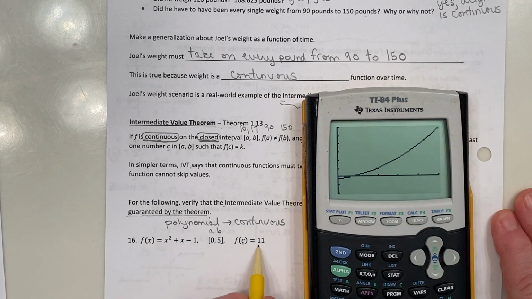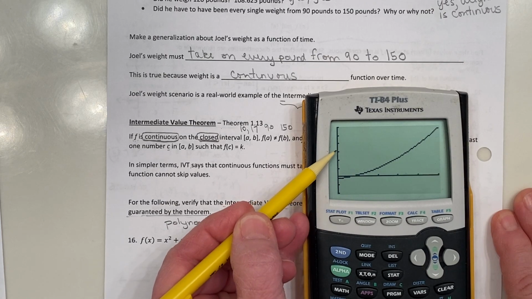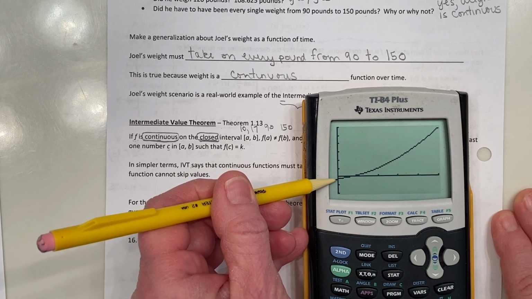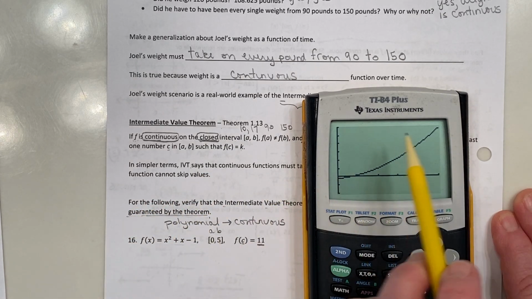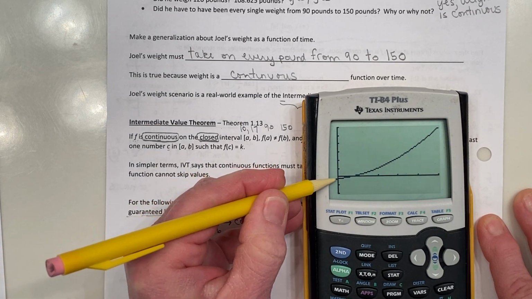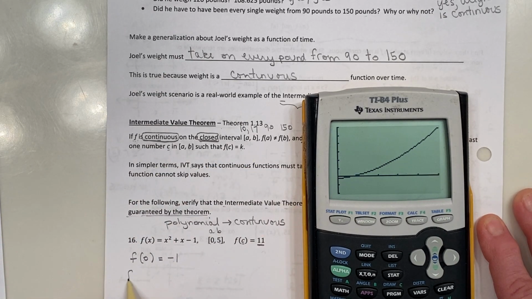All right, so we want to verify that 11, a y value of 11, is between the y value here at the left endpoint of x equals 0 and the right endpoint at x equals 5. The way we do that is we go ahead and take the function, evaluate it at 0. So 0 squared plus 0 minus 1, negative 1. So think about the point (0, negative 1) being right here. Now let's plug in the other x value, the b value, 5. So that's 25 plus 5 minus 1.